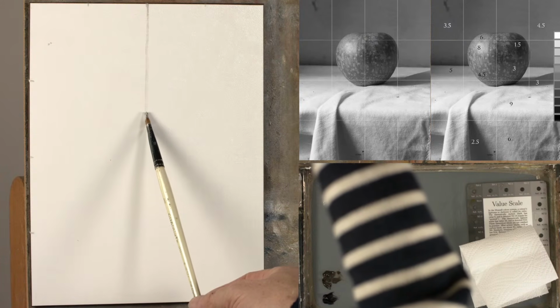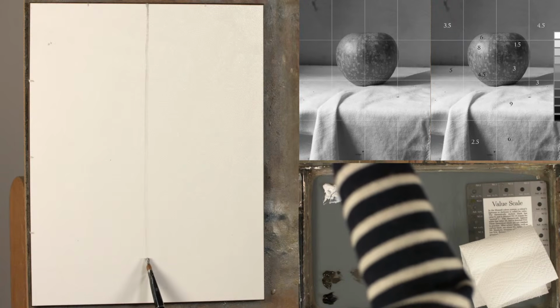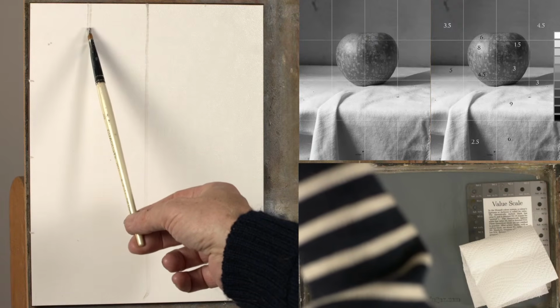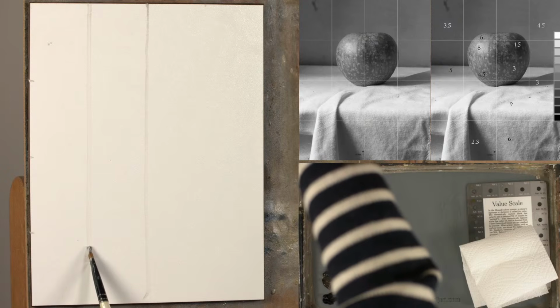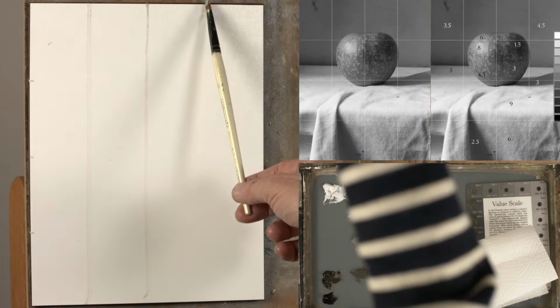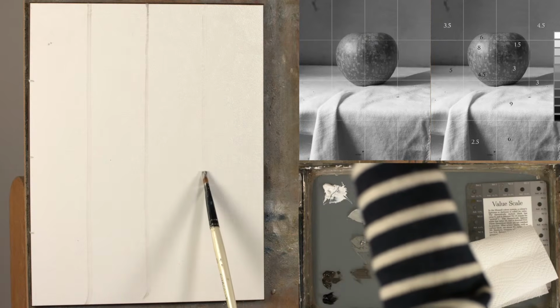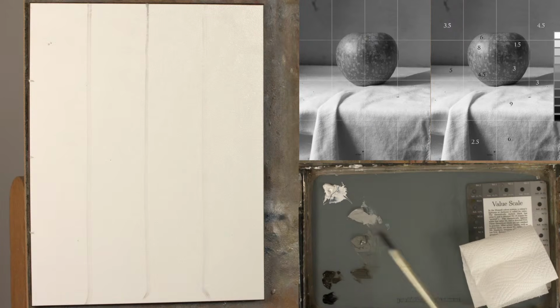But I think this is kind of nice as a little warm-up. It's hard to do this and talk. Get the brush to the surface and feel it move. I'm doing this entirely from my shoulder, not from my wrist. My elbow isn't involved at all. My entire arm moves from my shoulder.